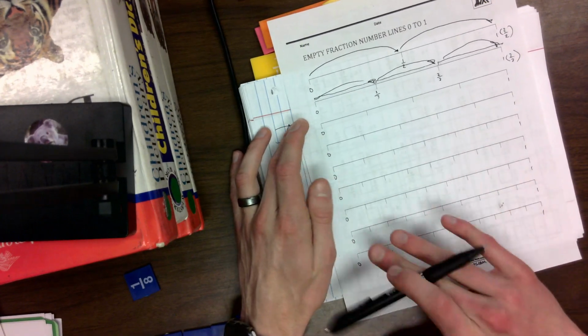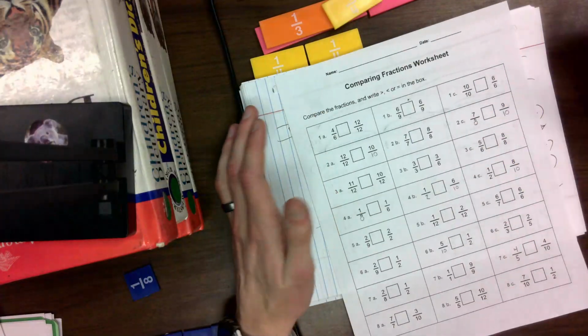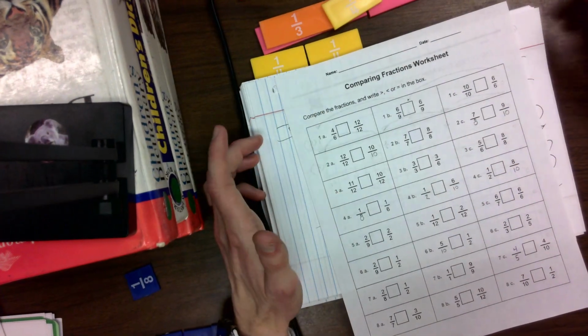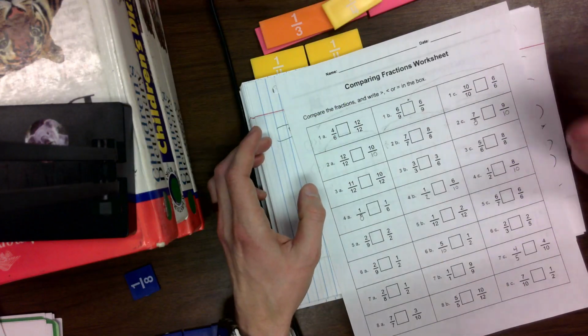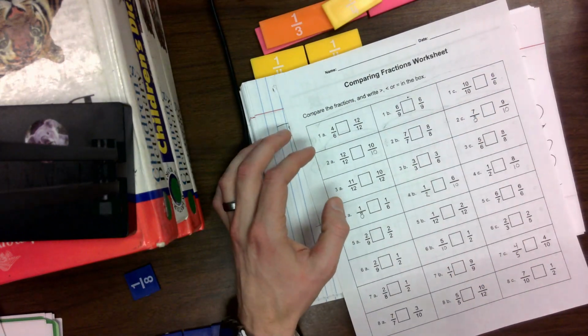And once you've done that, you're going to use it to compare. Okay, we're back. We're still comparing. But we're going to compare with a number line. So let's look at this one. 4/6 versus 12/12.